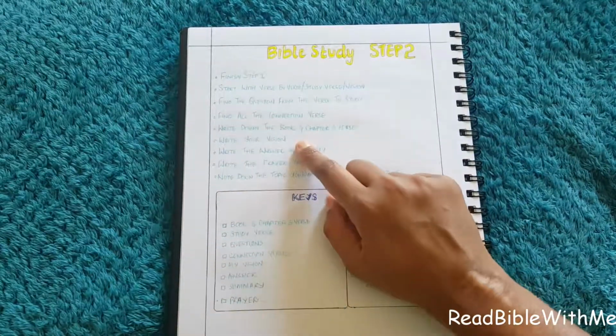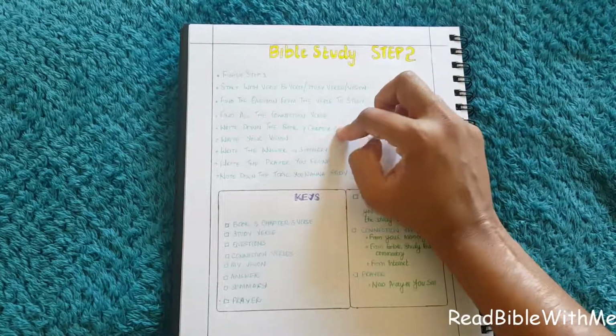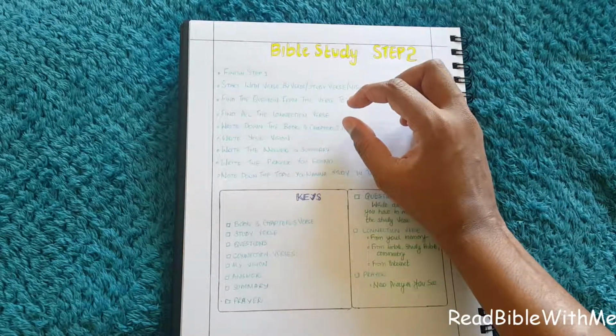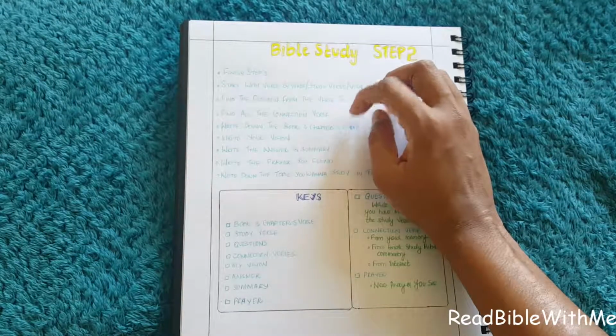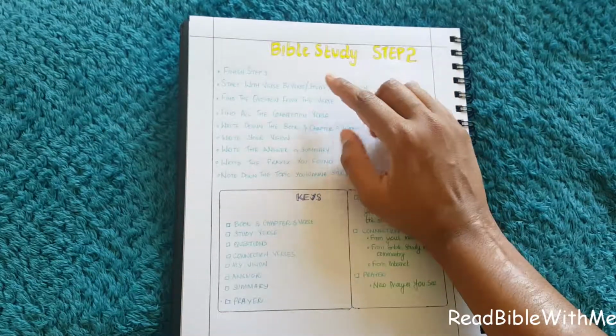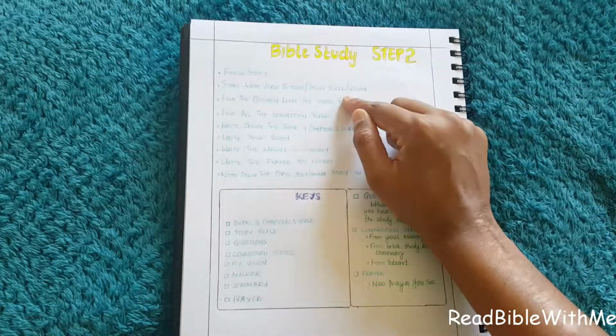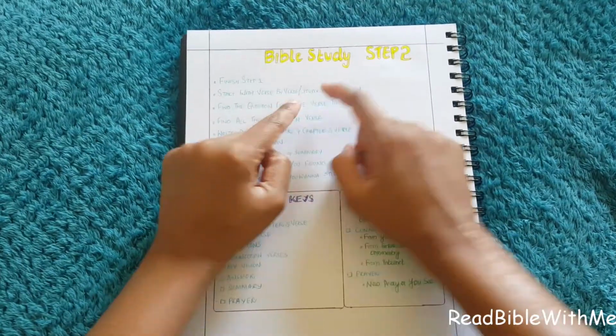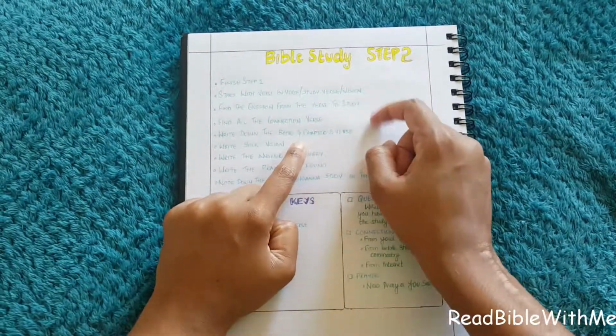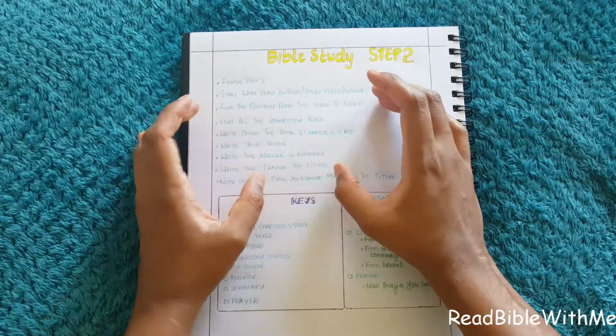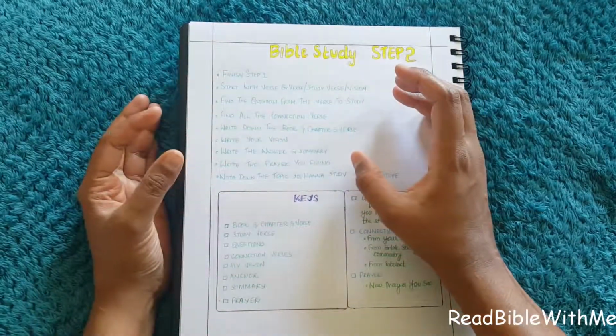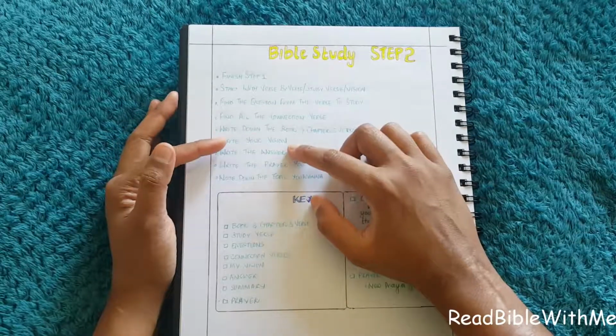Next is write your vision. So now you have written down the connection verse, the book, chapter and verse. Next step is write down your vision, what you see from that verse, and also the connection verses. By connecting those, what is the vision you are getting, or what is the vision God is giving to you, that you write it down.